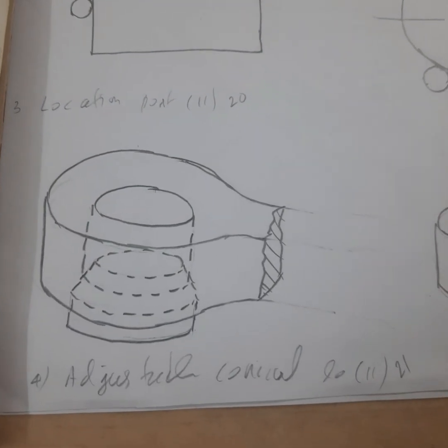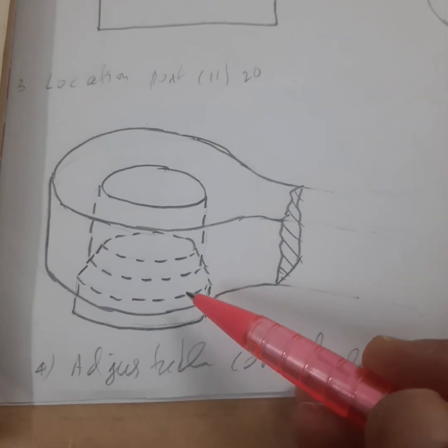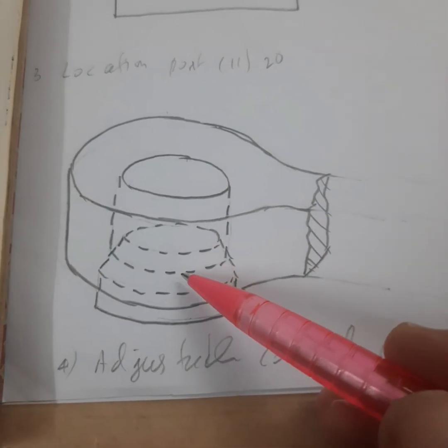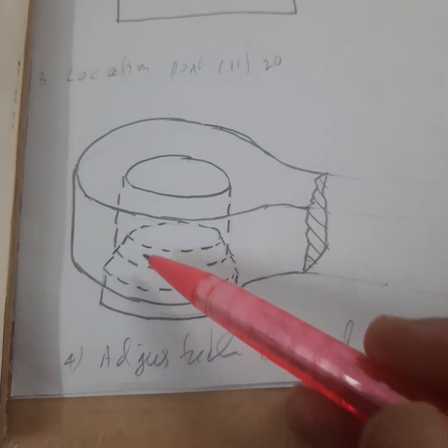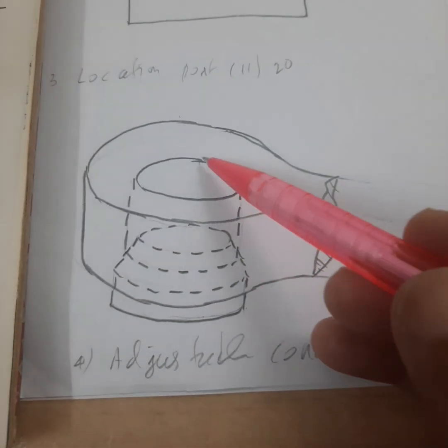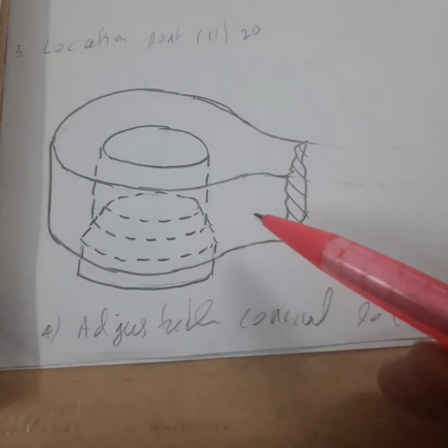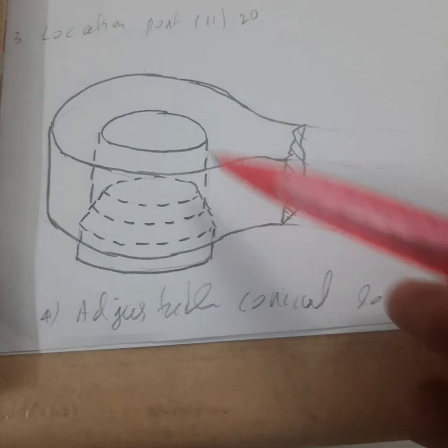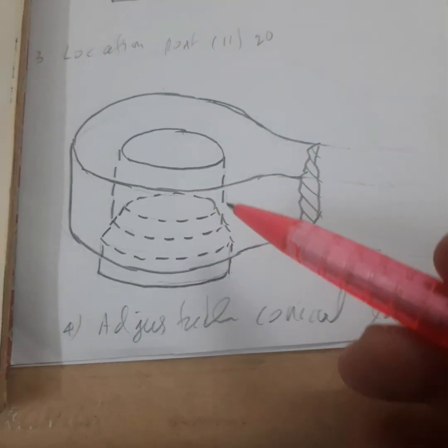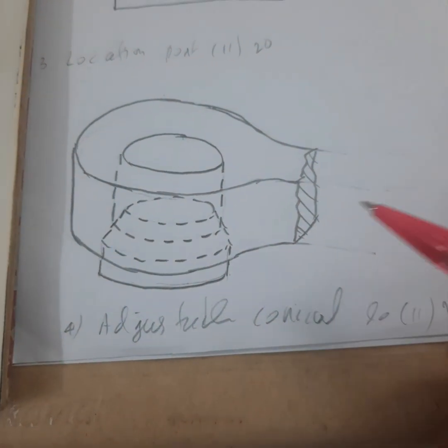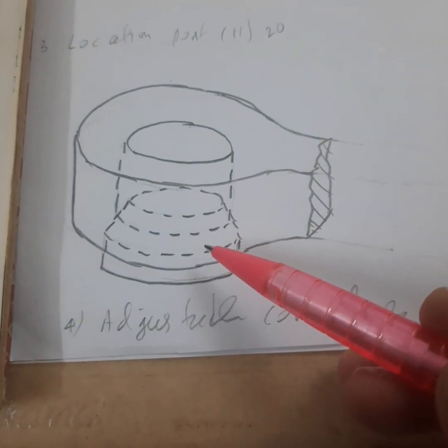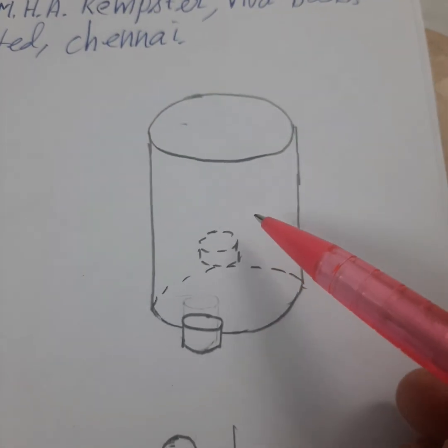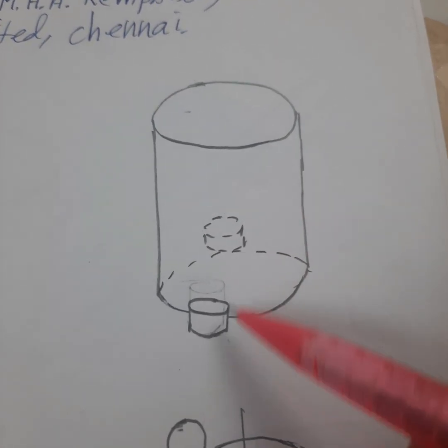Alternatively, we can make use of a conical locator also if the component has a hole. The component is placed over the conical locator, and the conical surface of the locator is engaging with the hole on the component. This way you are able to constrain only 5 degrees of freedom. The component is still free to rotate about its vertical axis. We have to make use of an additional locating element if you want to constrain all the 6 degrees of freedom. If the component has the shape of a cylinder, this is one way of locating it.